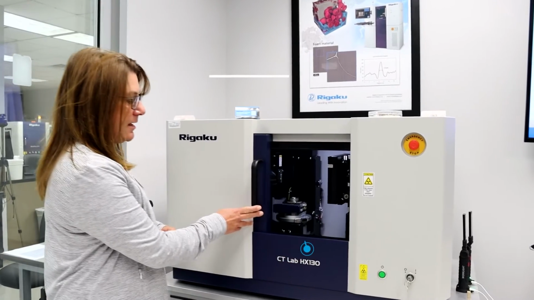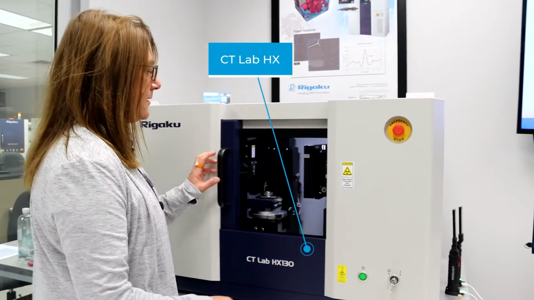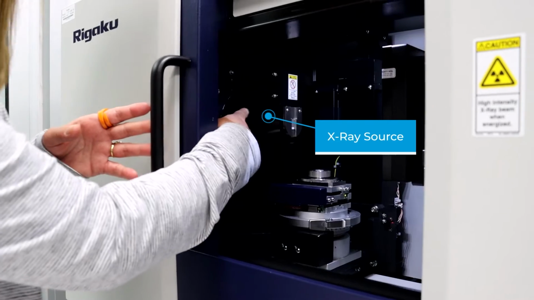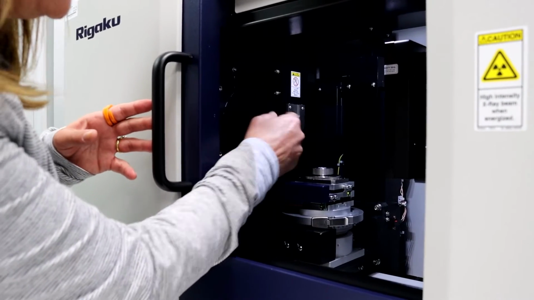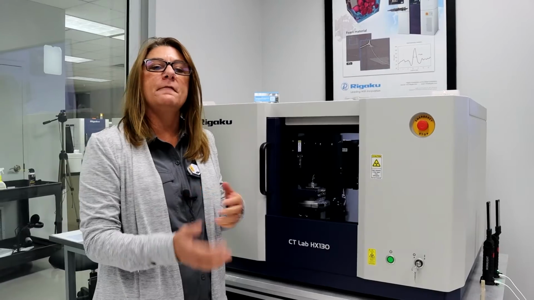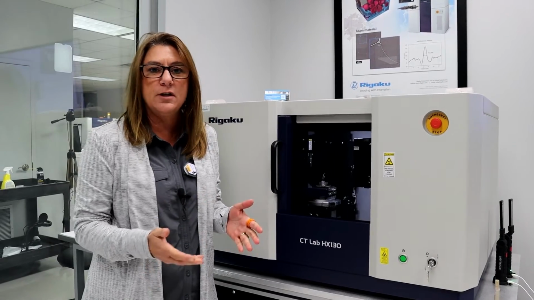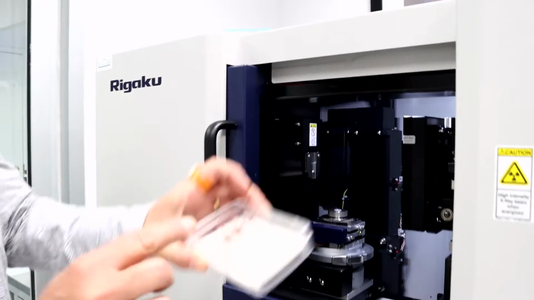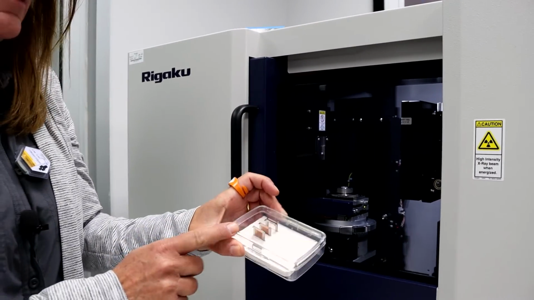So this is the CT Lab HX instrument. Behind this barrier here is where the X-ray source is. We can insert filters here. You would use a different filter when you perhaps change energy. We have a range of filters. For example, for high energy, then you might want to use an aluminum filter.